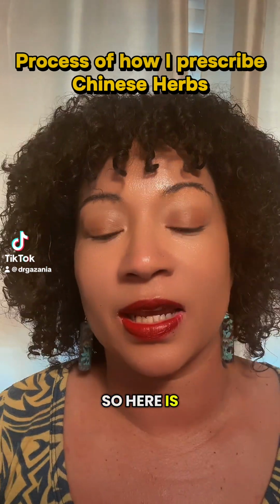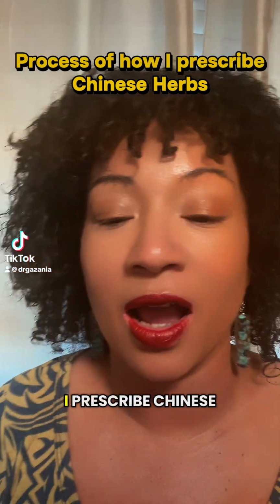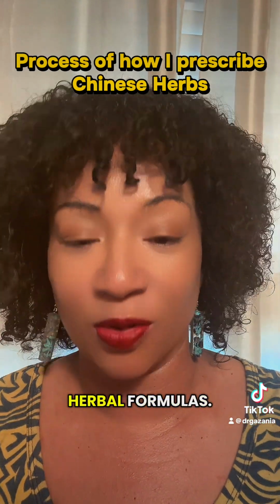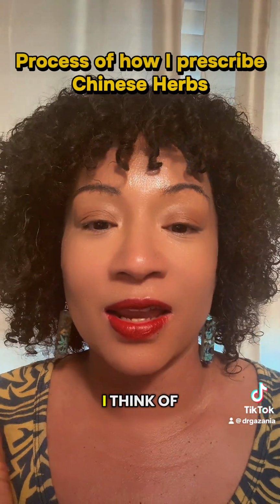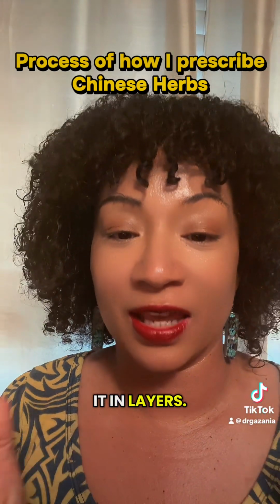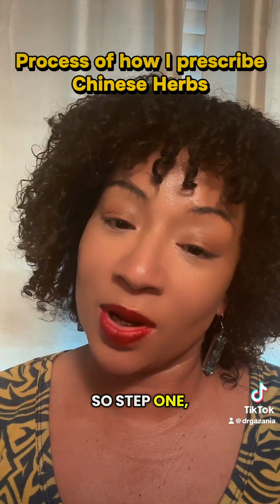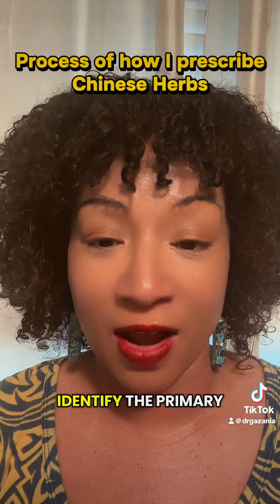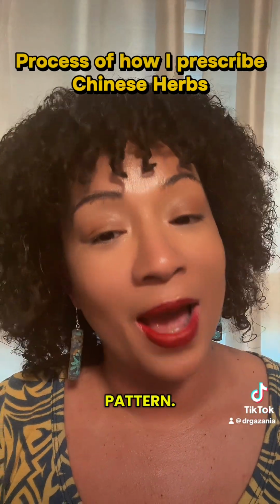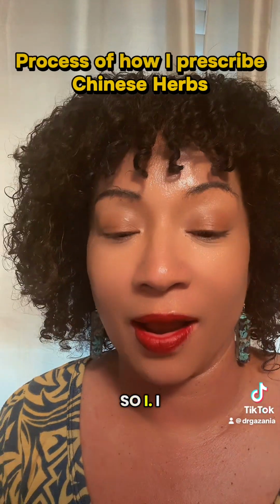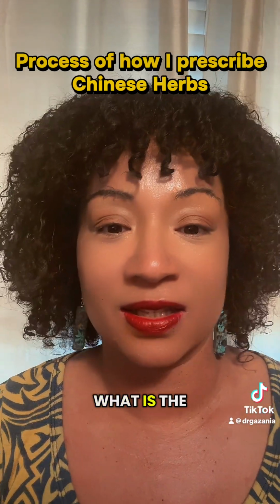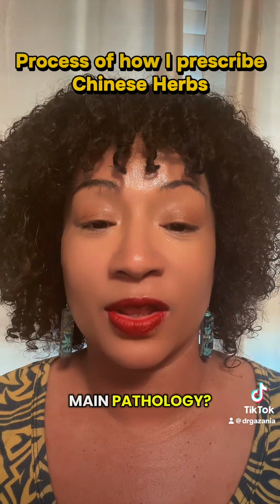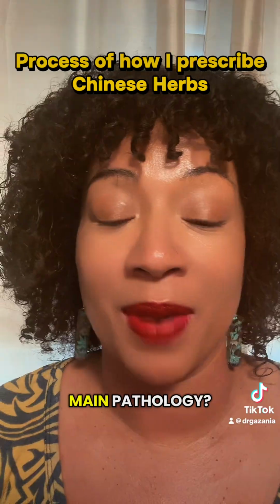So, here is a simple and practical way that I prescribe Chinese herbal formulas as a doctor of acupuncture and integrative medicine. I think of it in layers. So, step one, I like to identify the primary pattern. So, I ask myself, what is the main pathology?